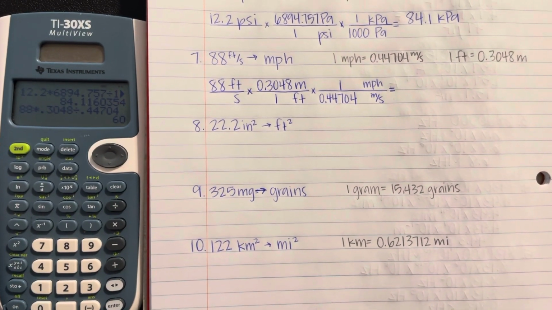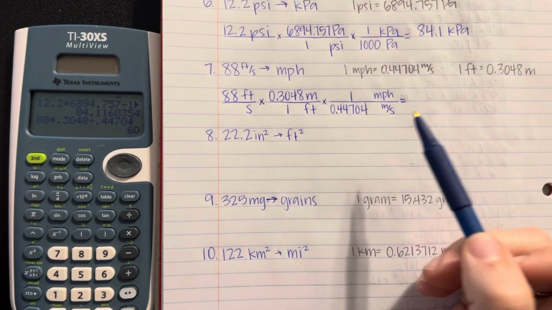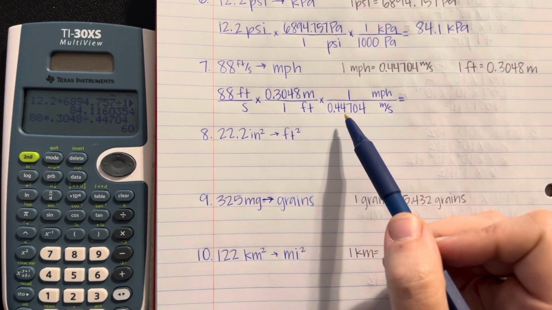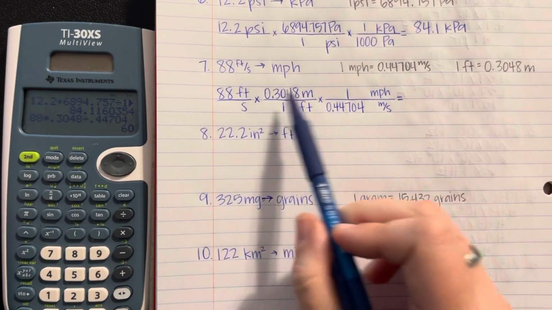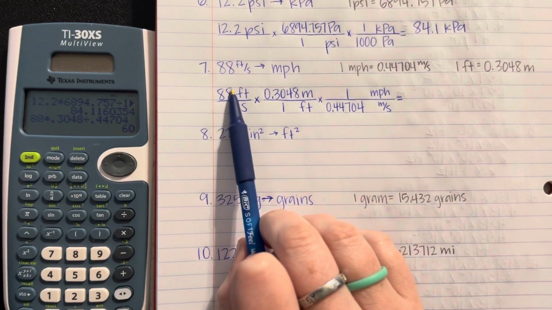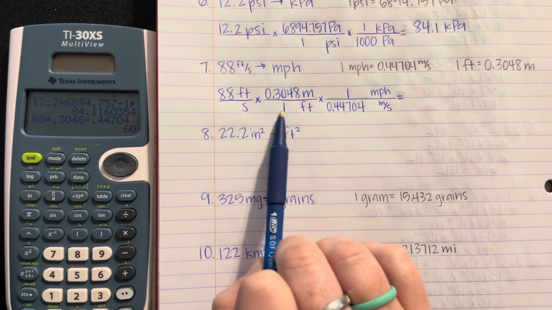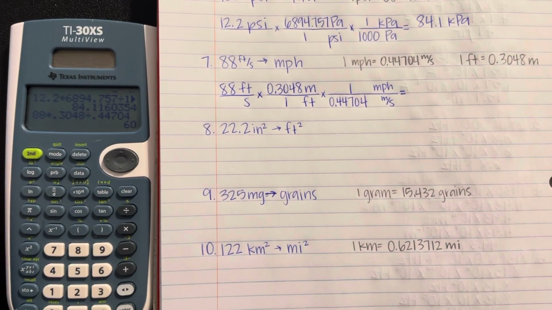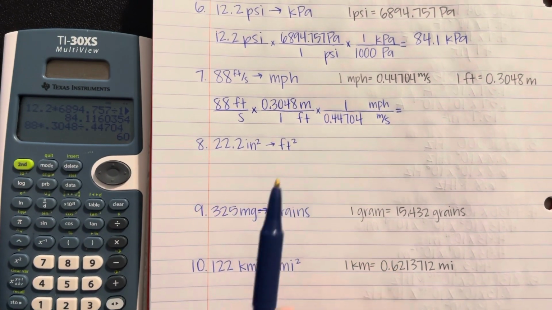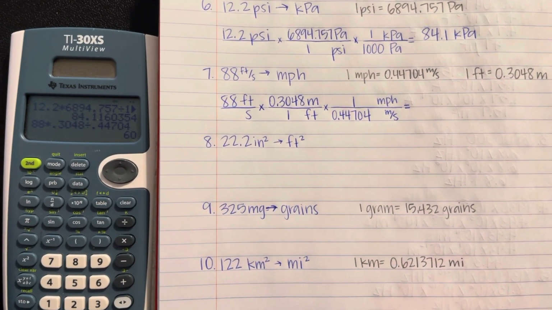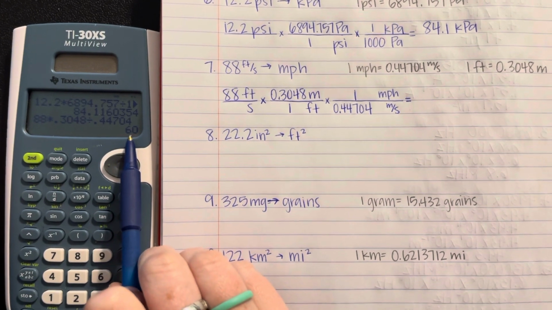It doesn't matter what order you put these in the calculator, as long as you make sure that you're not forgetting any numbers. So I know some people like to go all the way across the top and then divide all the ones on the bottom, or some people like to go just fraction by fraction. Whatever you prefer is fine. Okay, here's the tricky part.